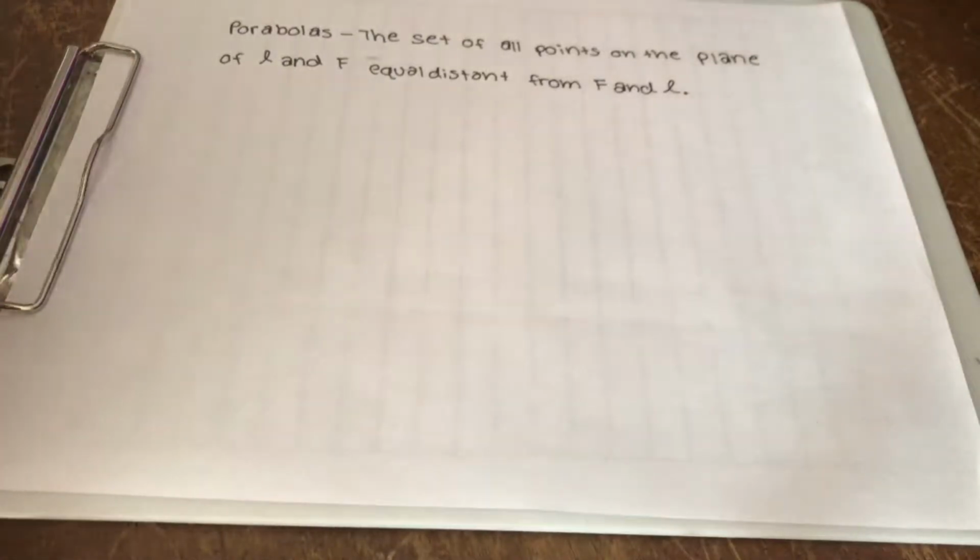I'll be teaching lesson 12.1, which is on parabolas. The definition of a parabola is the set of all points on the plane of L and F equidistant from F and L. The F is the focus, and the L is the directrix.